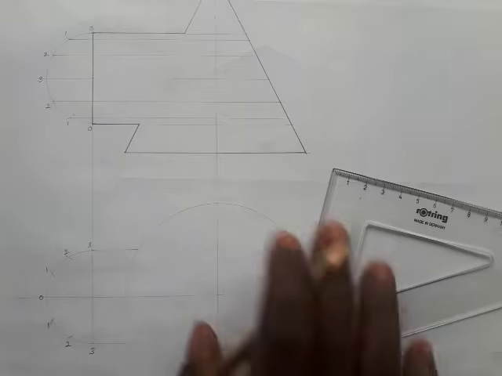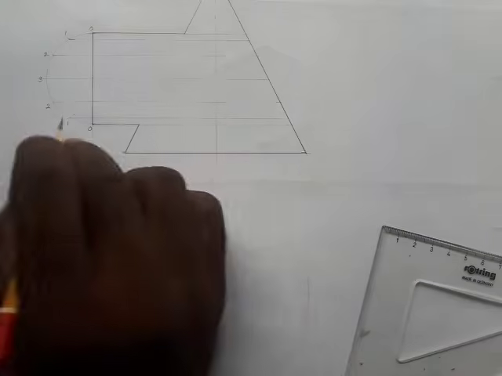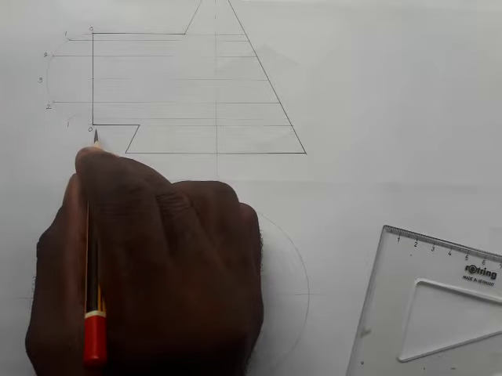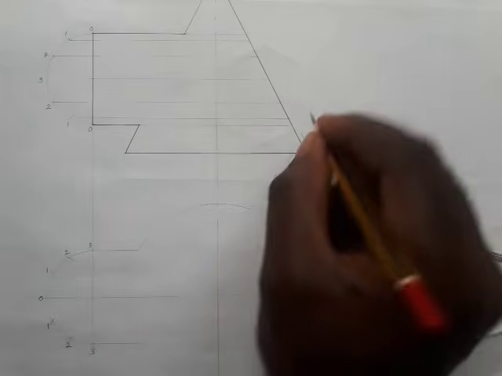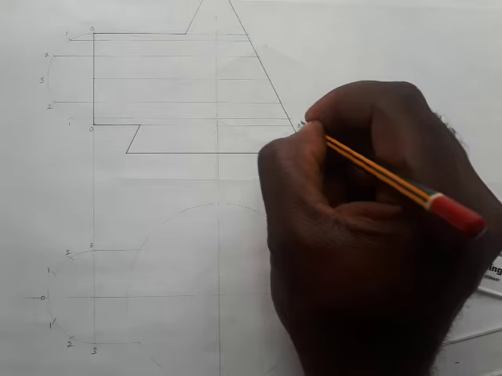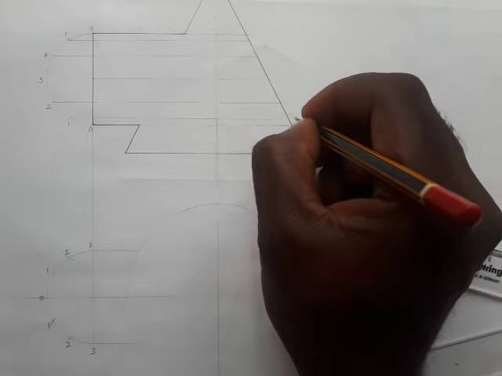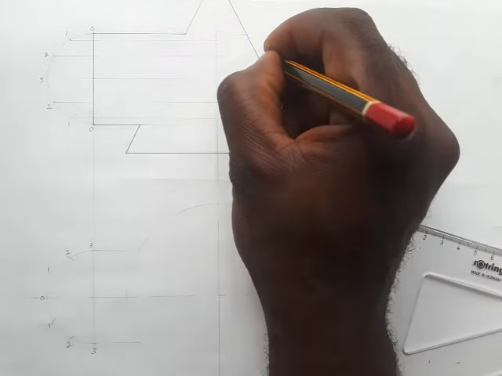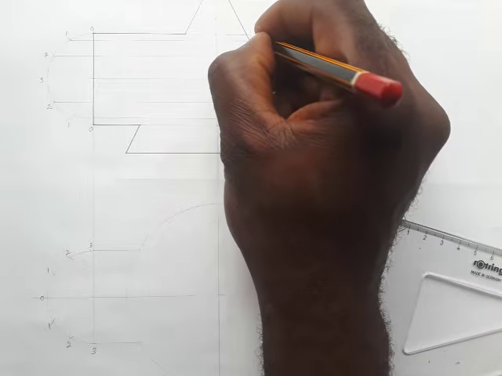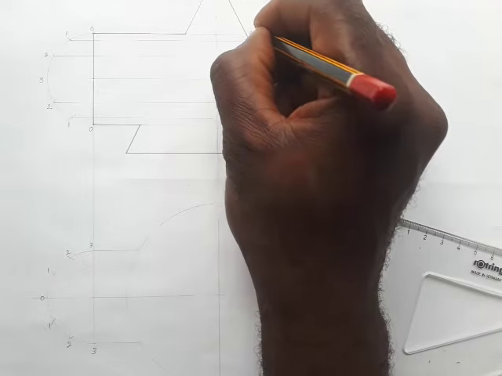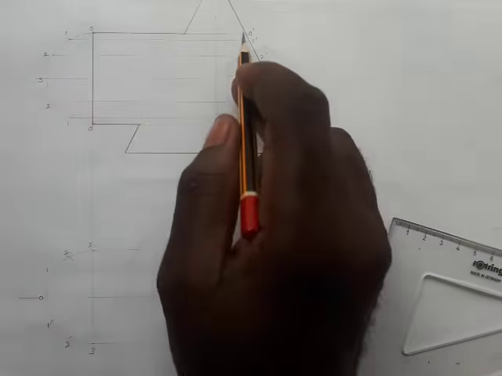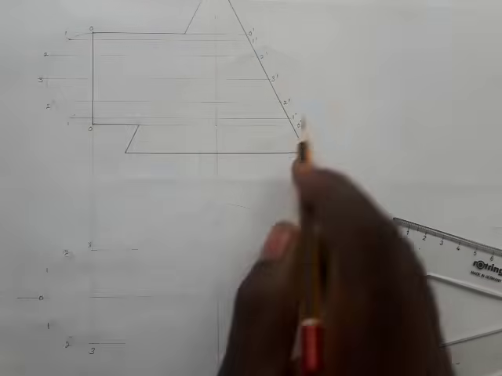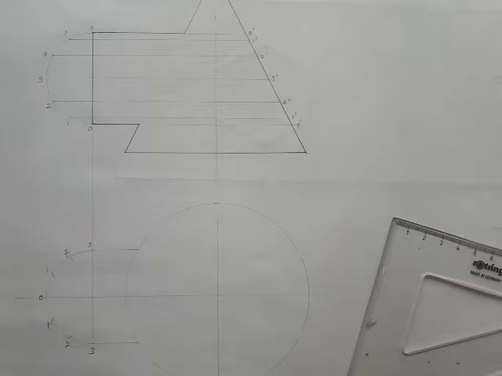Now remember, I'm going to do the same thing. I would number. So if this is 0, I'm going to number, follow the line. This becomes 0. Let me just call it 0 prime. Okay, this is 1. This becomes what? 1 prime. 2, 2 prime, 3 prime, 2 prime, 1 prime, and 0 prime. Okay, just to show that these are the corresponding points of these numbers here. All right, so I have done that.